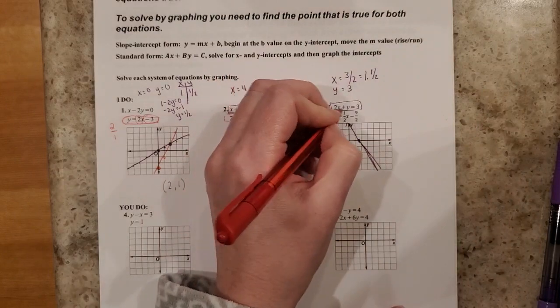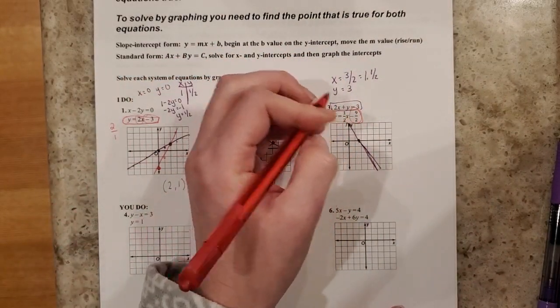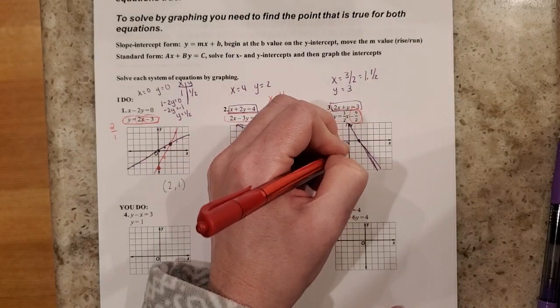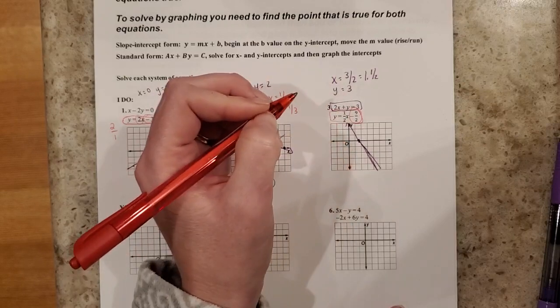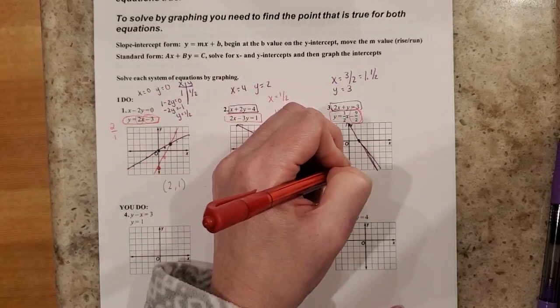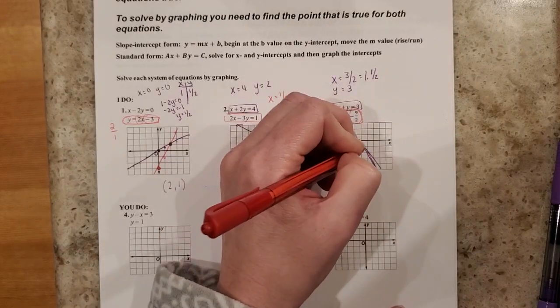And then the second one is in slope-intercept form. So begin at the y-intercept, which is negative 4.5. And then 1/2 is the slope, so it's up 1 and over 2. So we go up 1 and over 2, and up 1 and over 2.